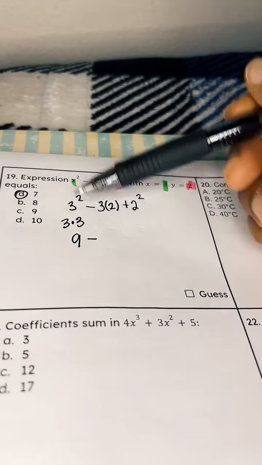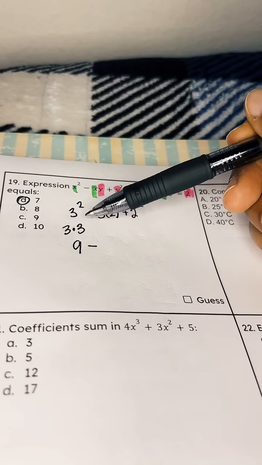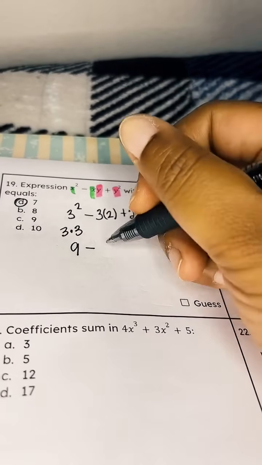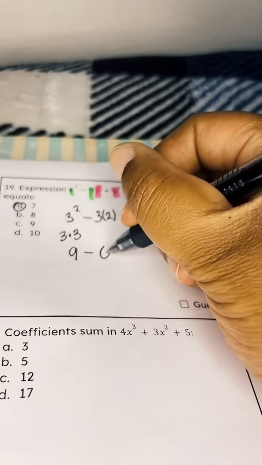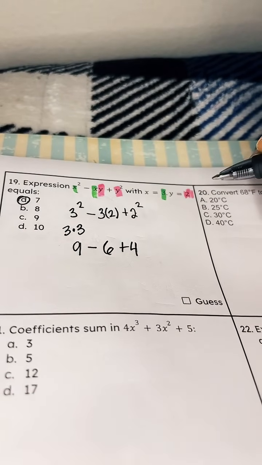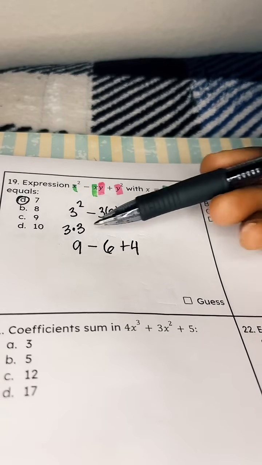Like I did here. Did not change the answer in this problem. Okay, perfect. Minus 3 times 2 is 6 plus 2 times 2 is 4. Yes, that helped with confusion. Okay, good. Good. All right.